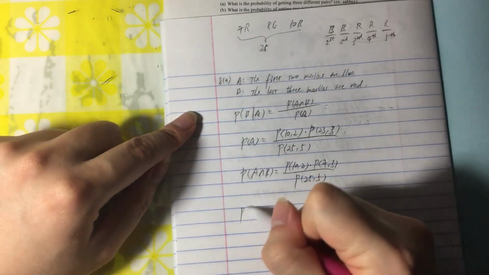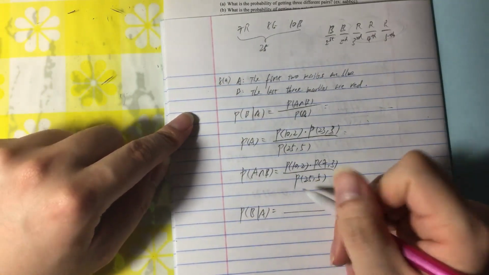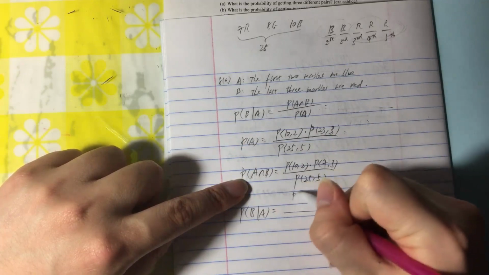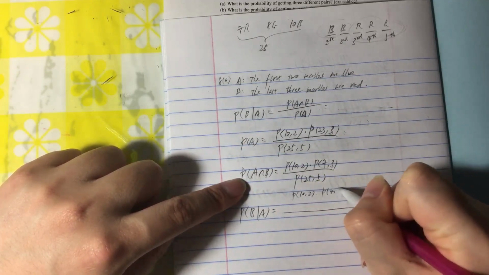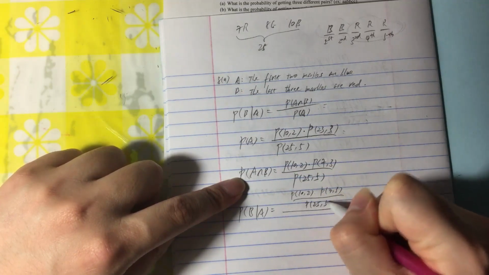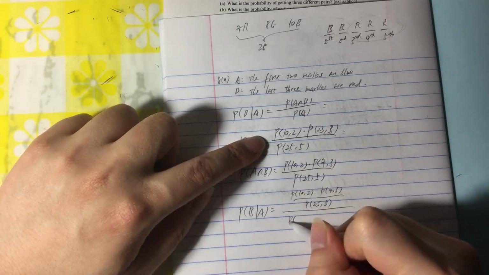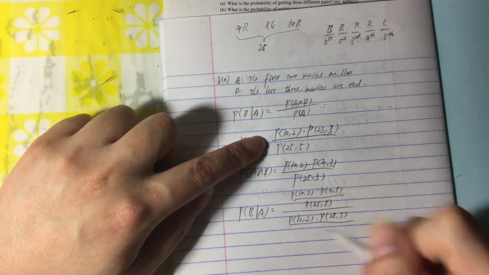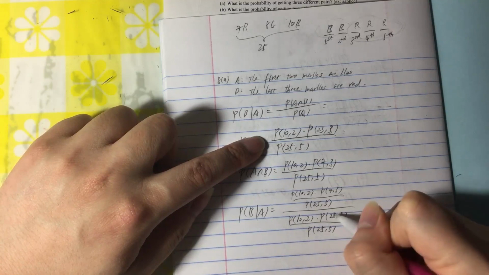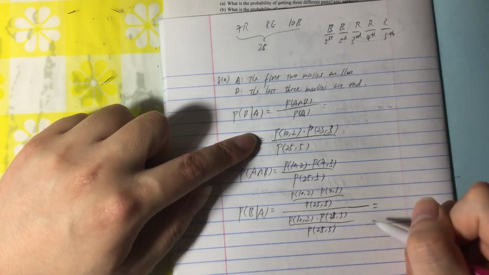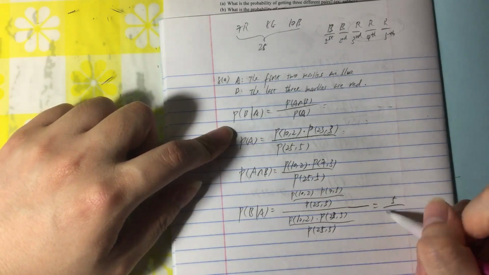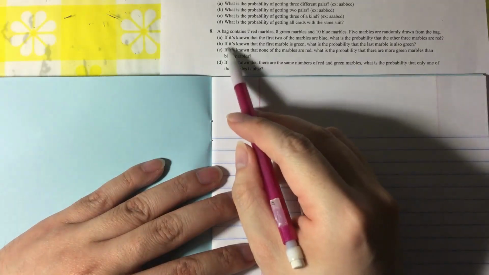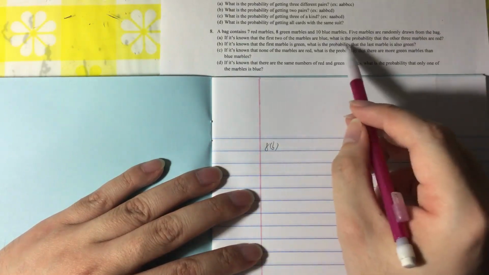Then, for probability of B given A, use the formula: probability of A intersection B divided by probability of A. Probability of A is permutation 10 choose 2 times permutation 23 choose 3, divided by permutation 25 choose 5. Then here we can use a calculator. I use the calculator, I get 5 over 253. That's part A.